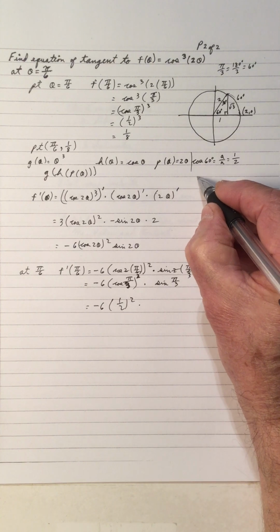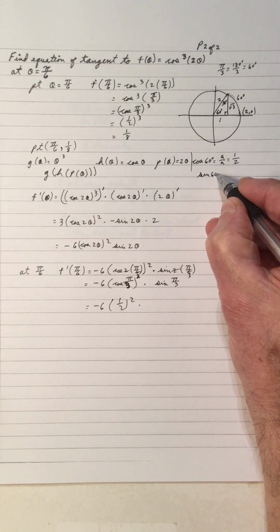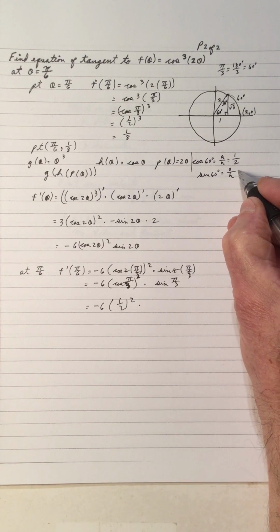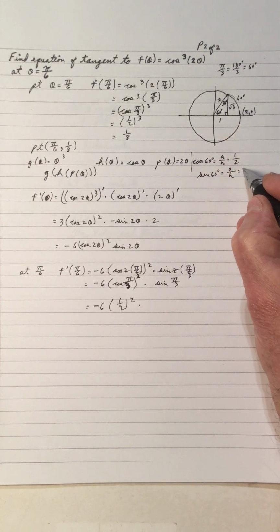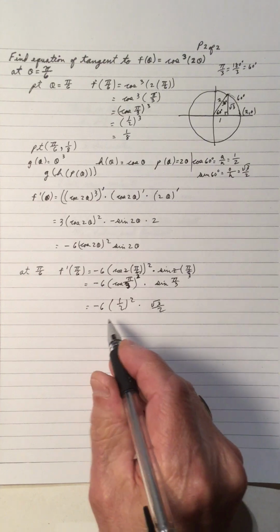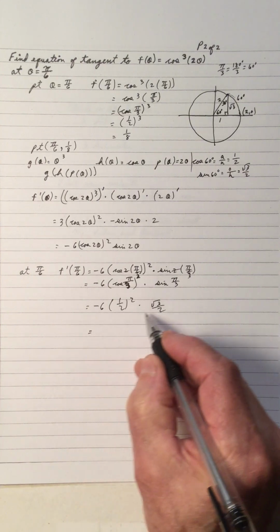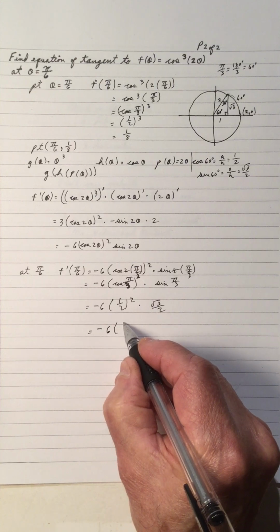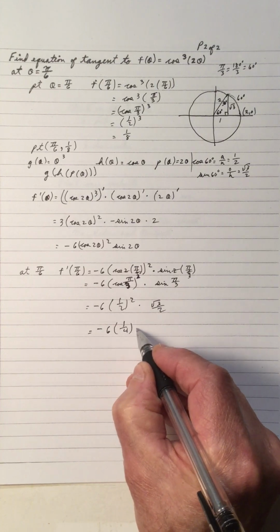And the sine of 60, sine is opposite over hypotenuse. And opposite of 60 is root 3, and hypotenuse is 2. So that's root 3 over 2. We simplify that, and we do the power first by PEMDAS. We get 1/2 squared is 1/4.